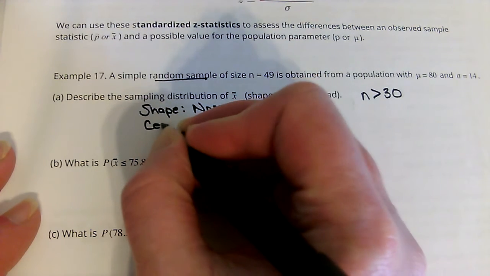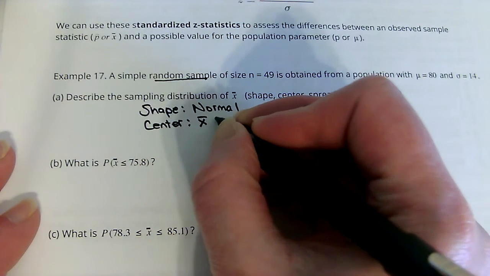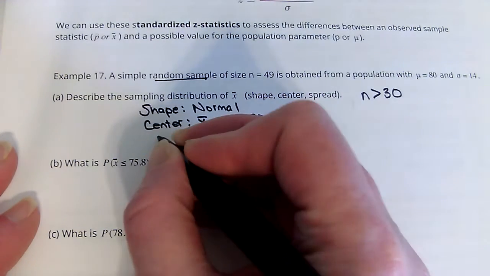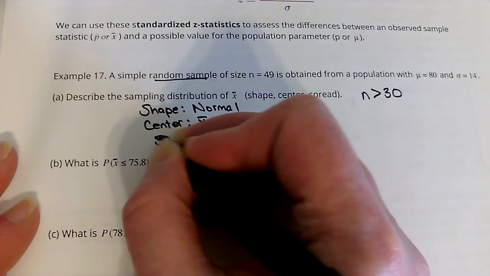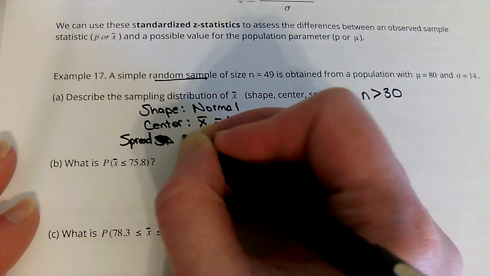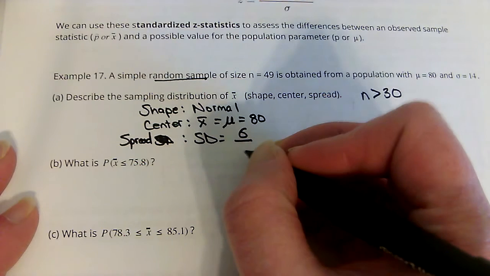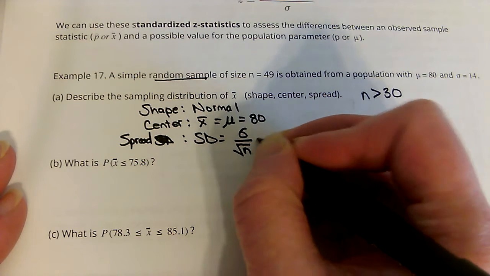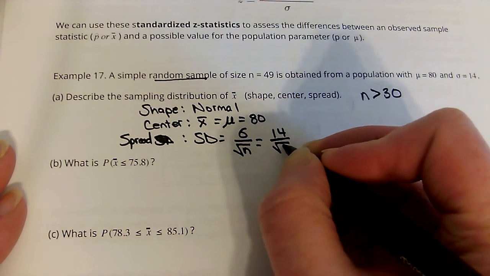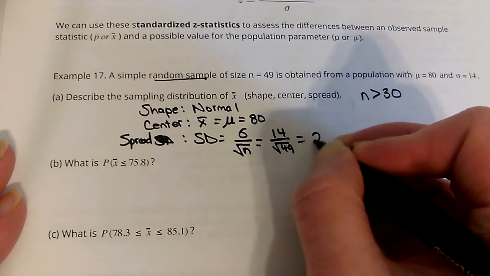The center, x bar, would be the same as our population mean, so it's 80. And our standard deviation, our spread, would follow the standard deviation formula. Take the standard deviation of the population divided by the square root of n. So 14 divided by the square root of 49, well, that's easy, that's a 7, that's just a 2.